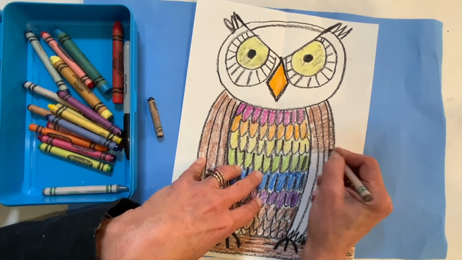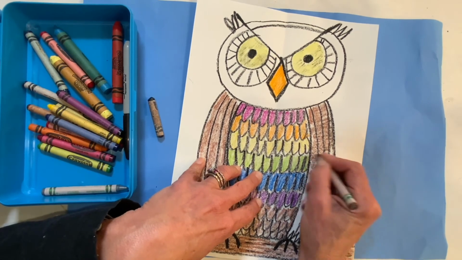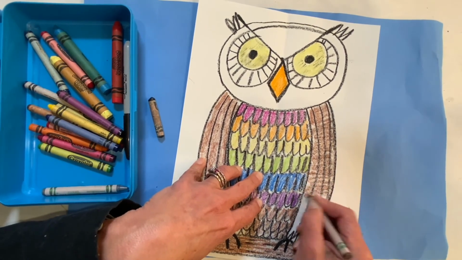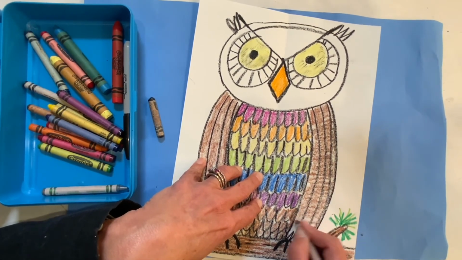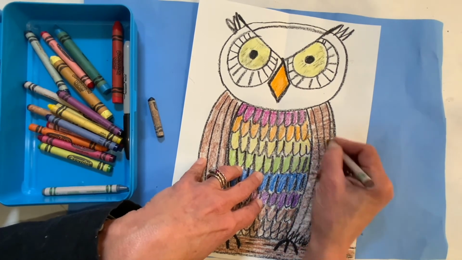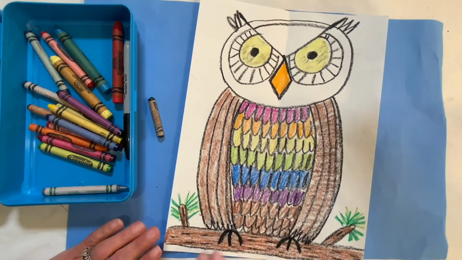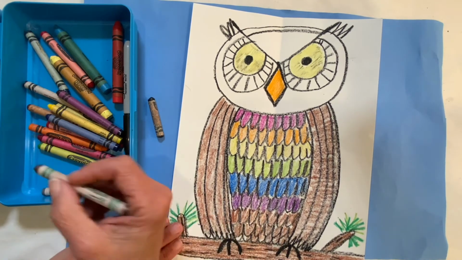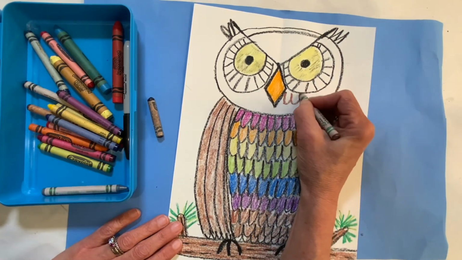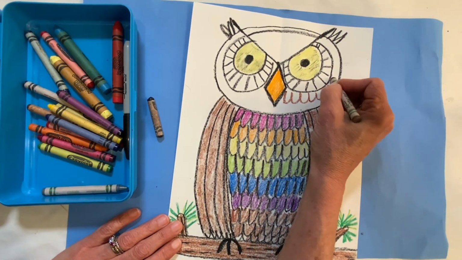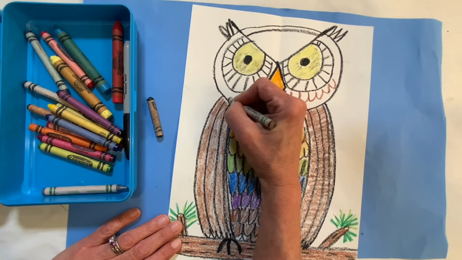I love how my brown is mixing with the black here. Can you see that? And I'm just coloring quickly so you can get the idea of it. And then around his cheeks we could add some more brown feathers and crayon colors.